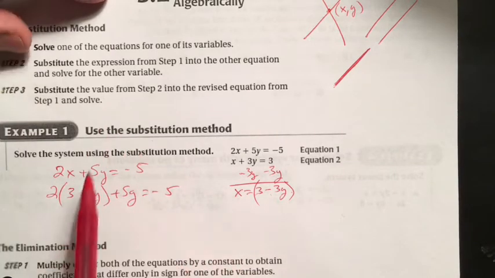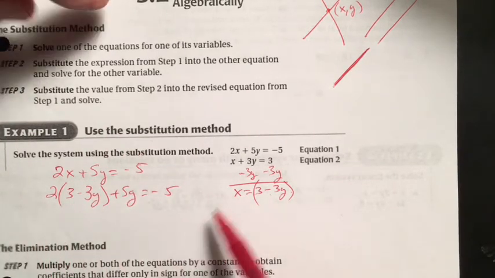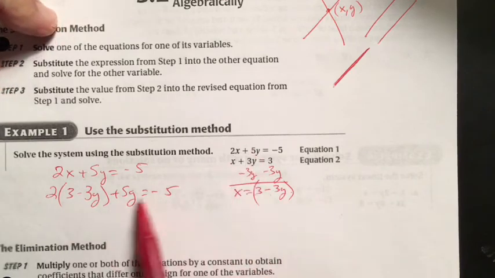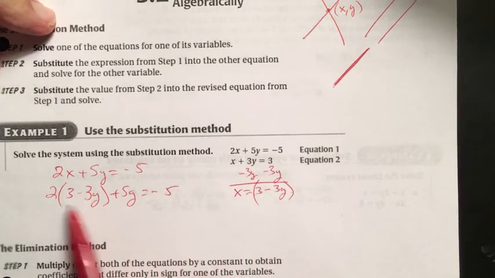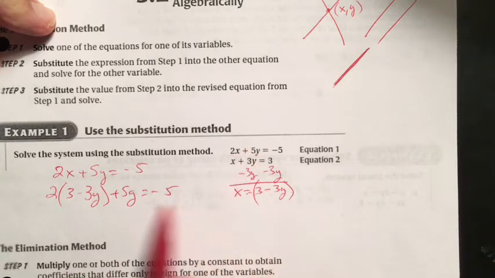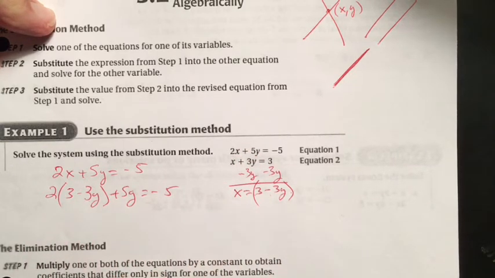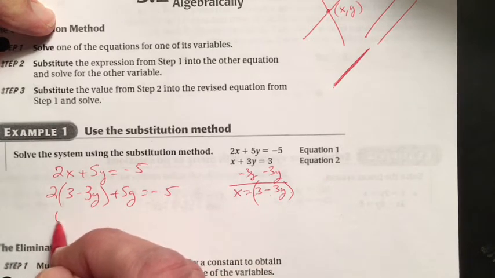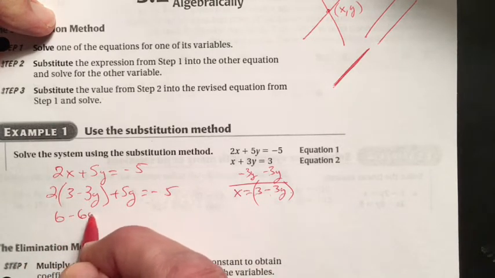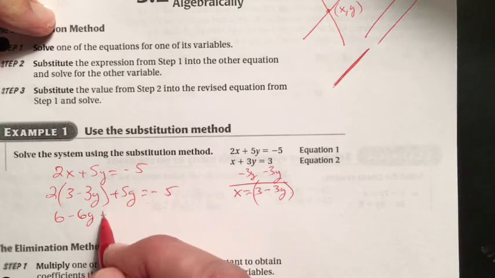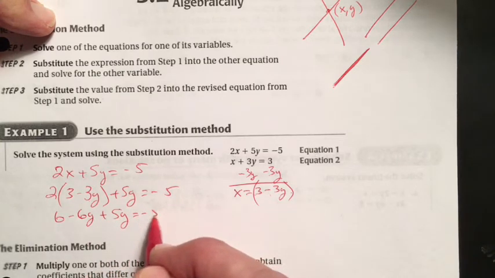Now, that was step 2. We substituted this into the second equation. And now the entire equation has everything from these two equations in terms of one variable, which we can solve for. So 2 times 3 is 6. 2 times negative 3y is negative 6y, plus 5y equals negative 5.